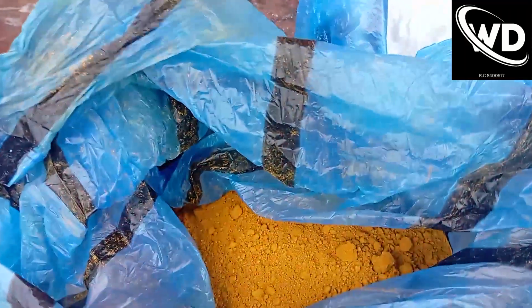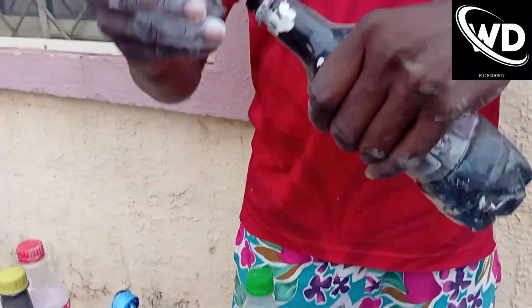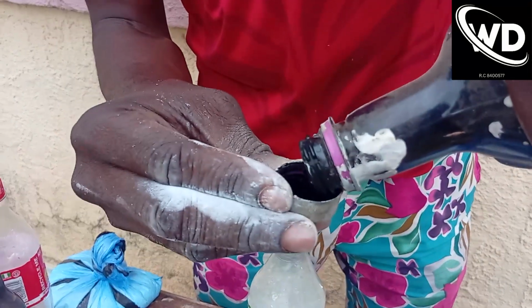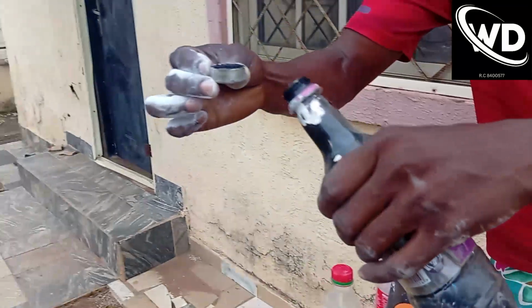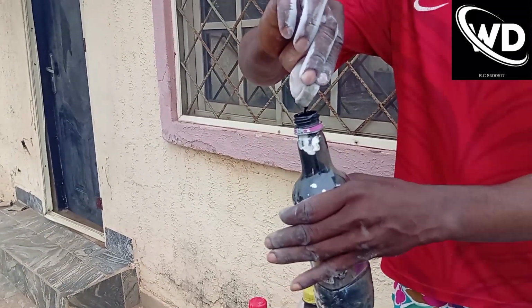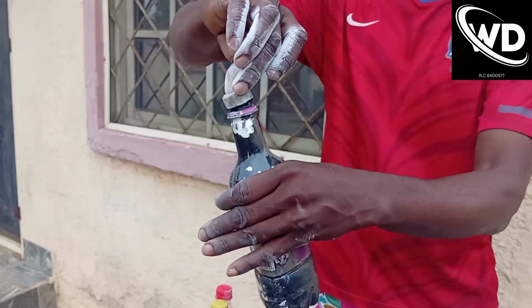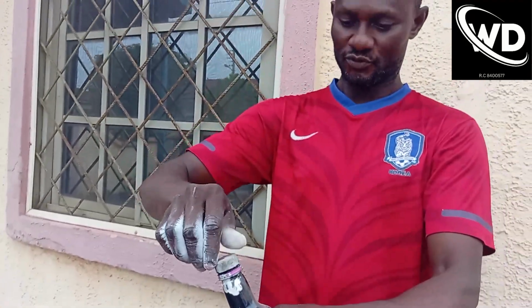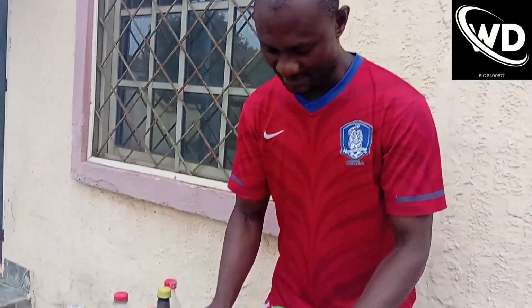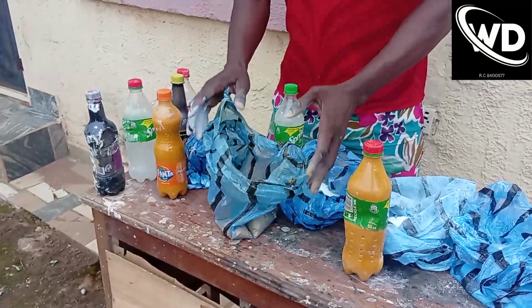Now, talking about the paste. Paste is like a liquid in nature. So you can see this one. This is black oxide. So it's like normal liquid. So that is the color we have here. But today, based on our production, we don't really need this. So our main emphasis is on the oxide aspect of it.